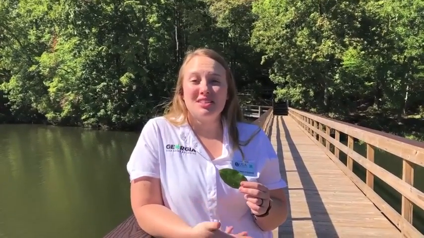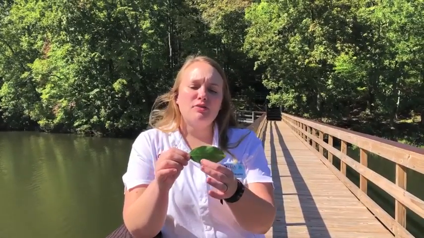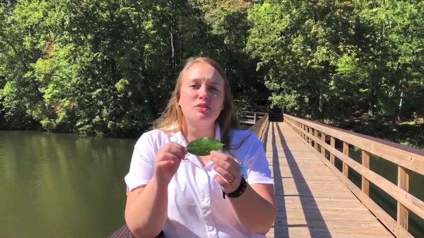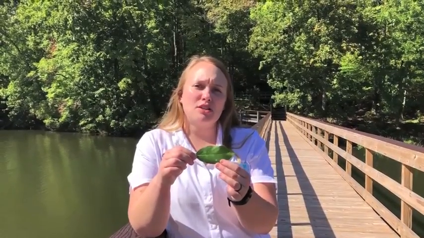During the winter time, we know that our temperatures start to get really cold. Here in Georgia, we may have the occasional frost or snow. Water has an interesting property in that when it freezes, it actually expands. So if deciduous trees were to still have their leaves on, if they were photosynthesizing during a warm sunny day in the wintertime, they would be using water to do that.